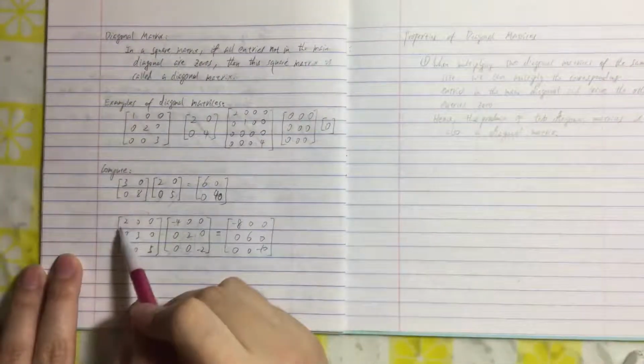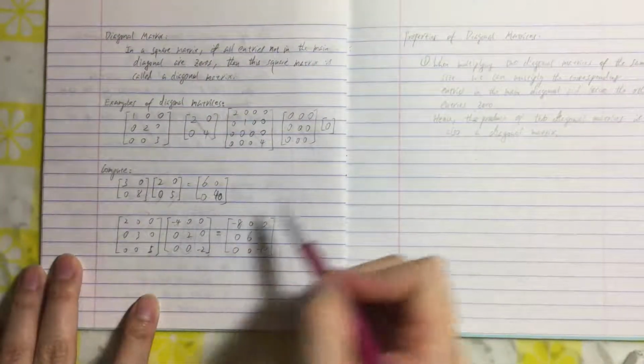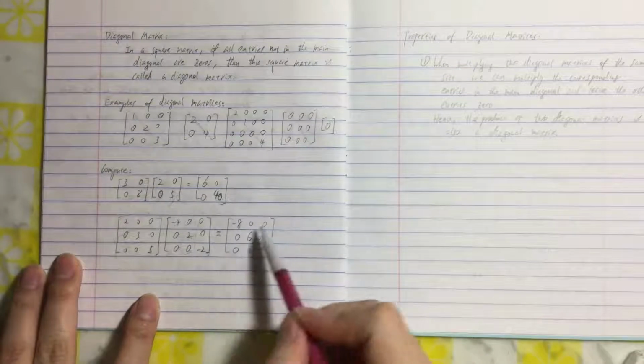Since we multiply the corresponding entry in the main diagonal and leave the rest as 0, the product is also a diagonal matrix.